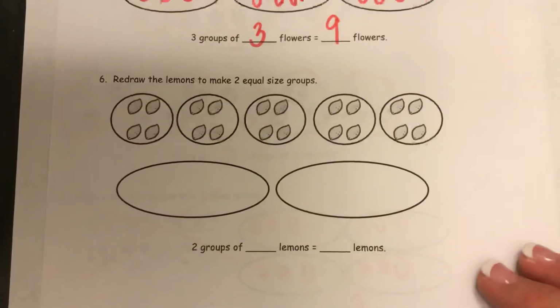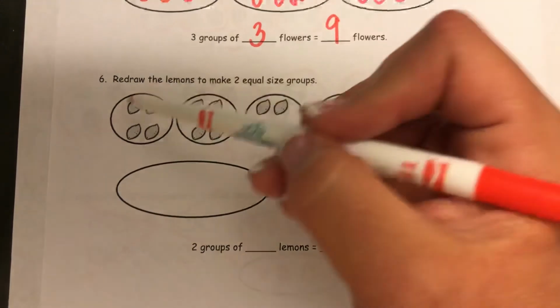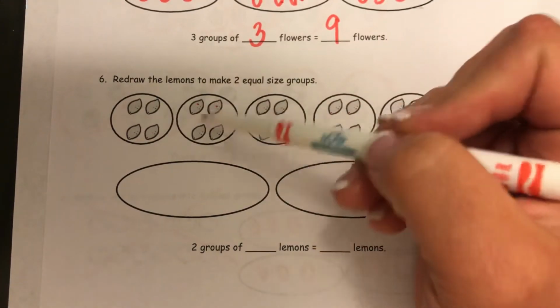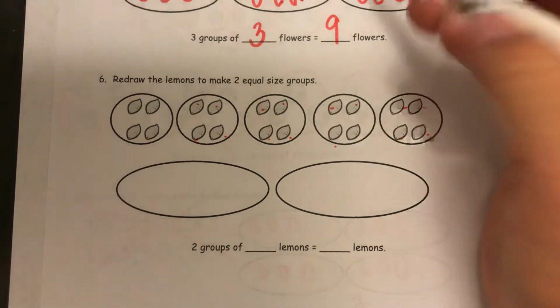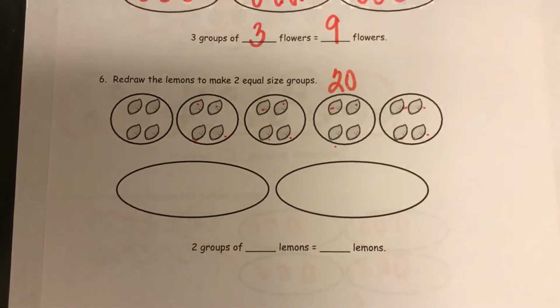You're going to redraw the lemons to make 2 equal size groups. So you have here 4, 5, 6, 7, 8, 9, 10, 11, 12, 13, 14, 15, 16, 17, 18, 19, 20. You have 20 lemons.